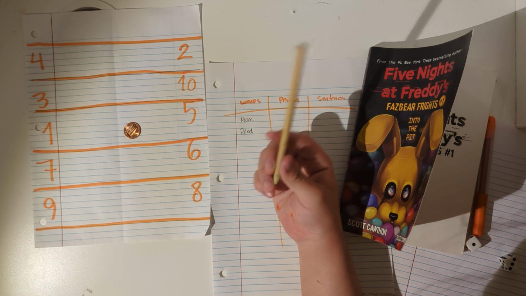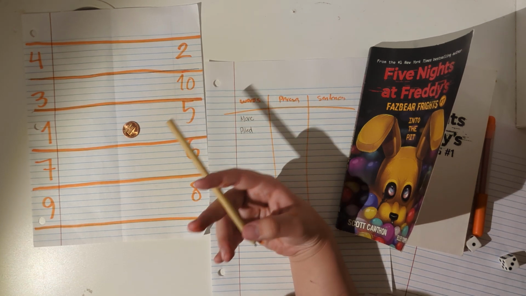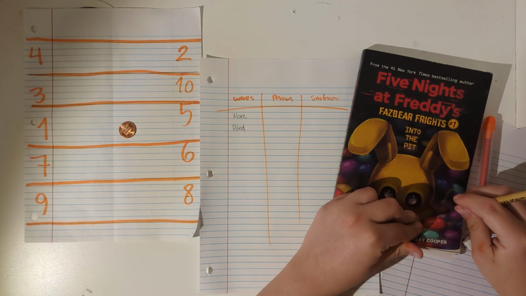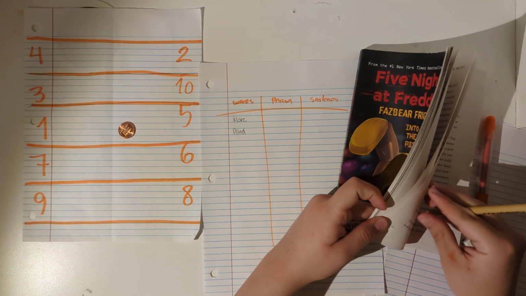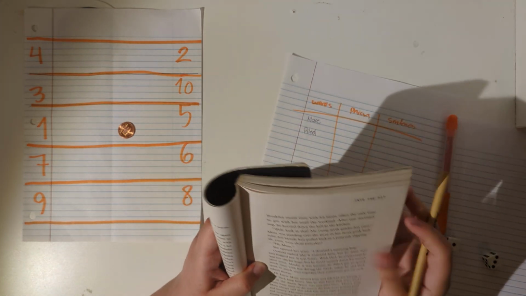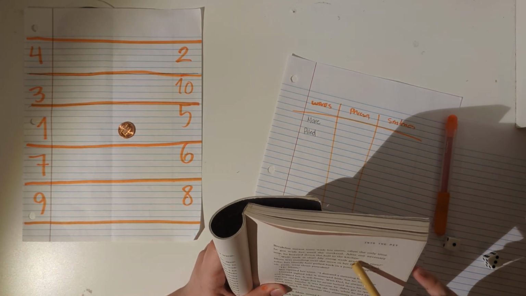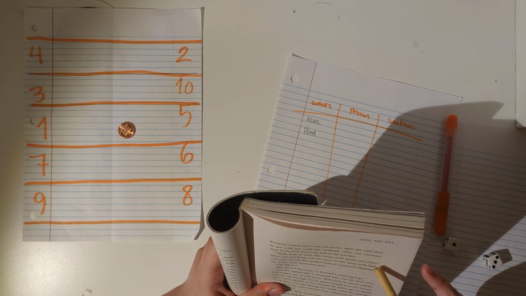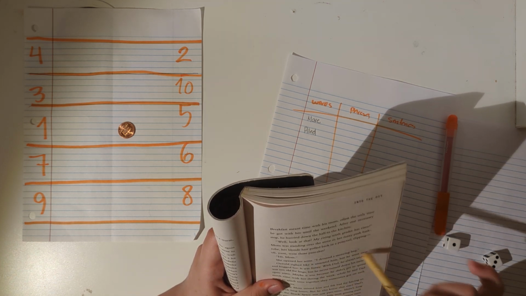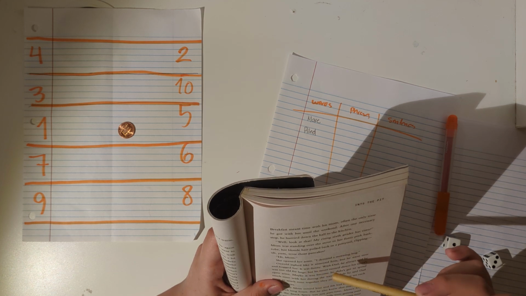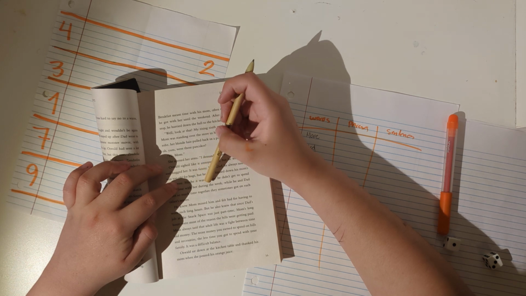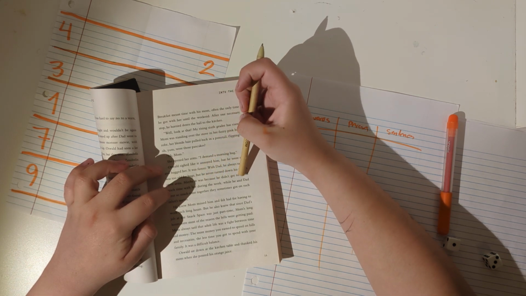Because 10 plus 1 is 11, that means the 11th sentence of the 11th page and the 11th word, and that's going to be... okay. 1, 2, 3, 4, 5, 6, 7, 8.